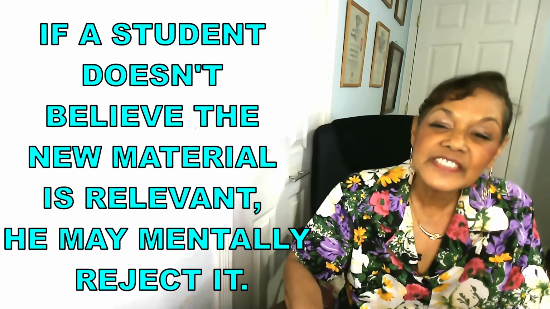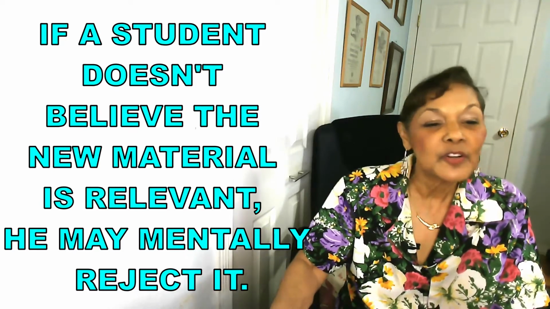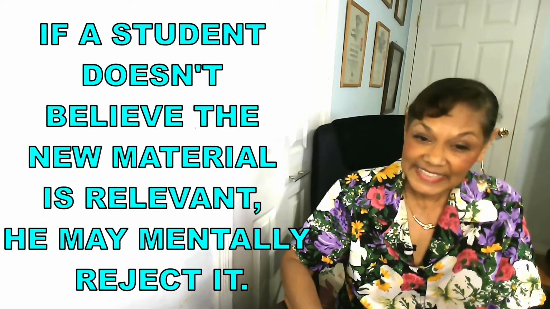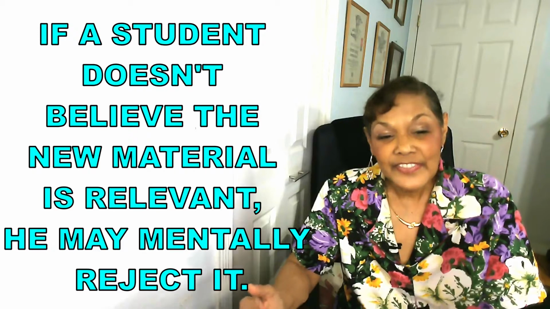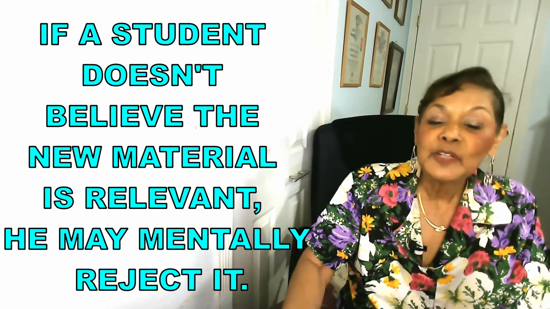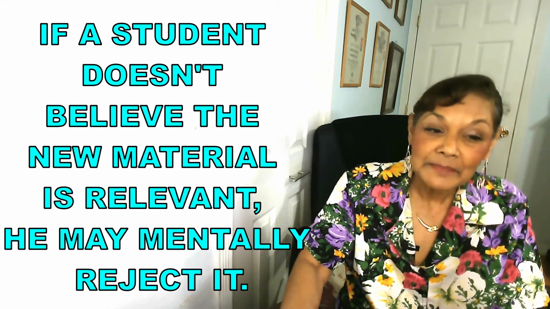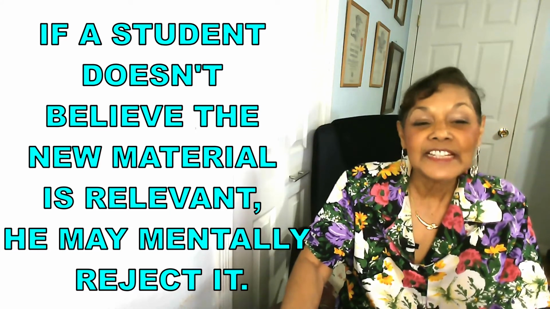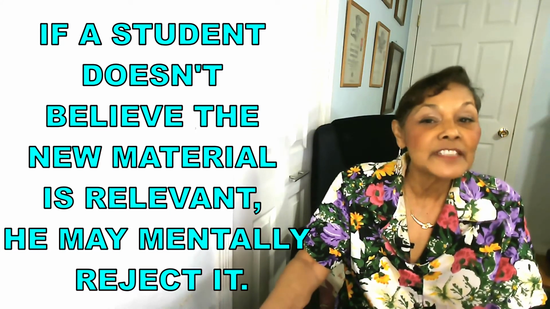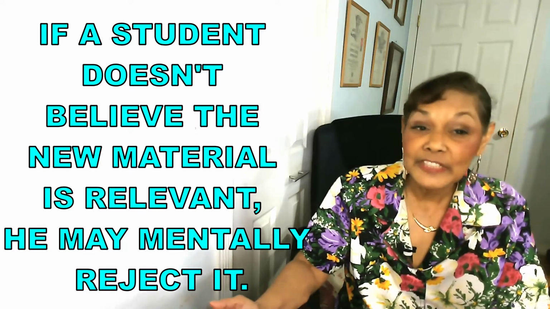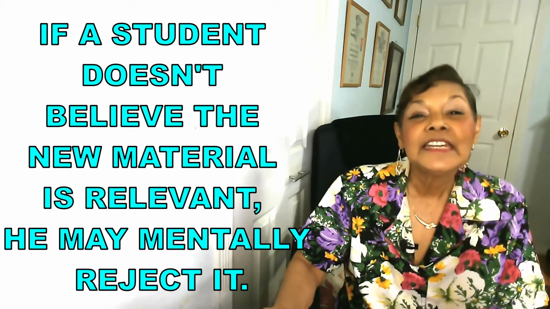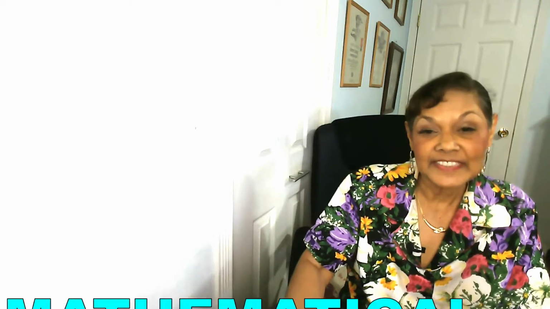Students need a personal connection to the material, or they will not only disengage and quickly forget the new material, but they will also lose the motivation to try to retain it. If a student doesn't believe an activity is interesting, relevant, or something that he would need to use in his life, he will mentally reject it.